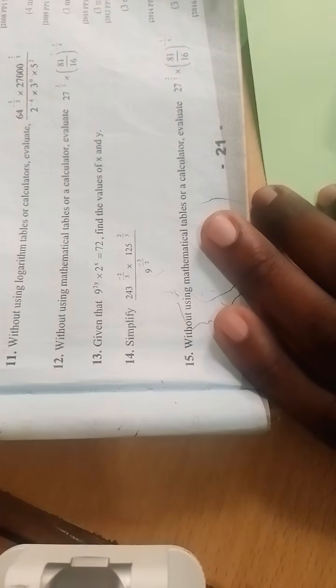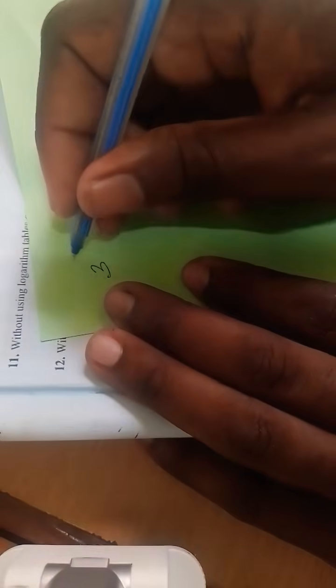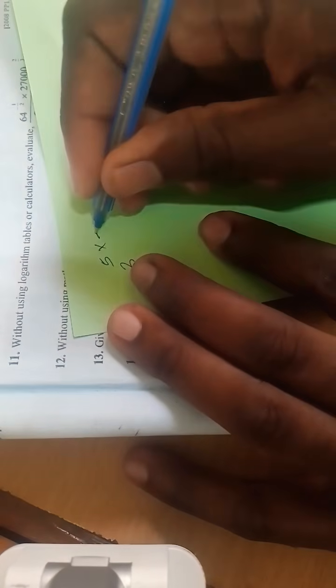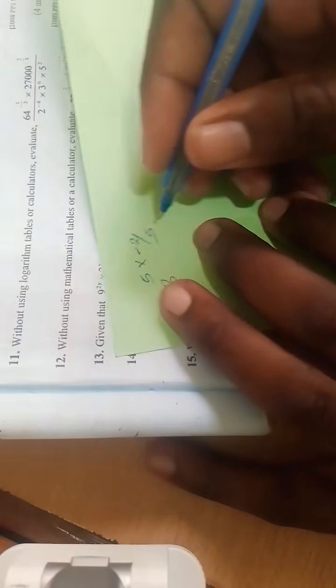So question number 14: 243 raised to power 2 over 5 times 125 raised to power 2 over 3, over 9 raised to power negative 3 over 2. Now if we break 243 into base 3, it is the same as 3 raised to power 5. Then because now we have negative 2 over 5, times negative 2 over 5.